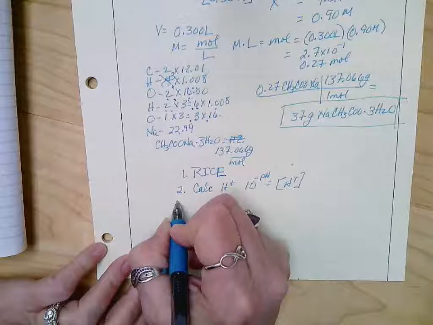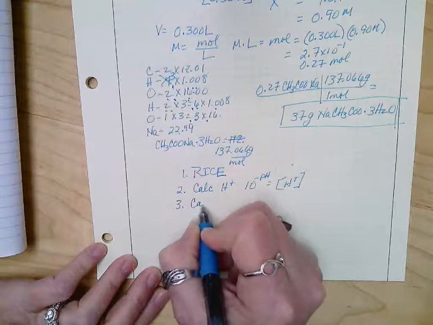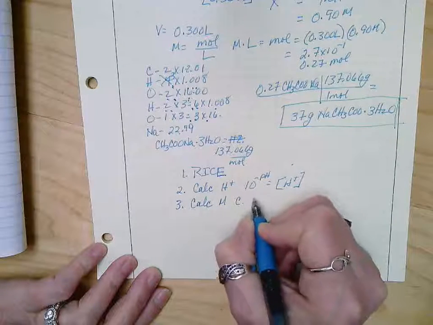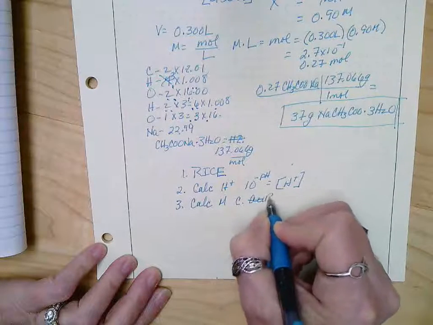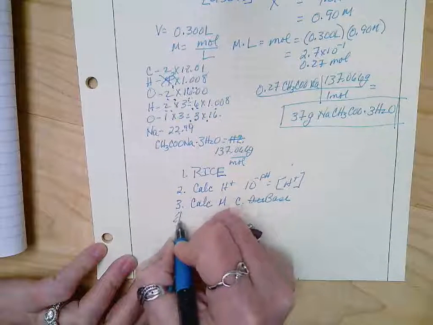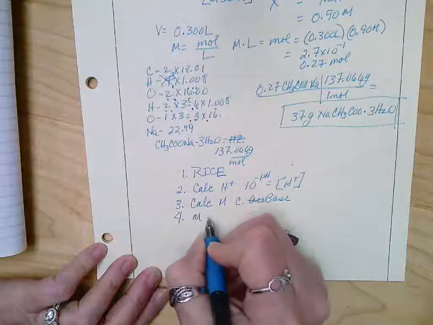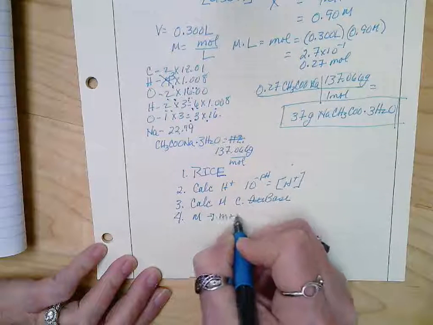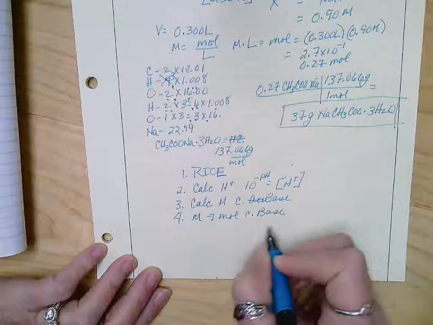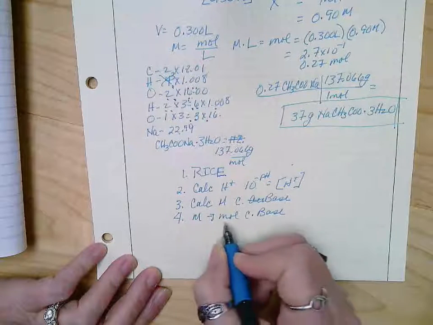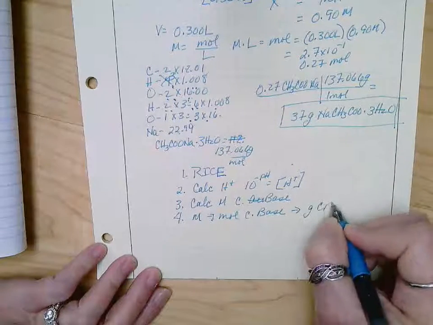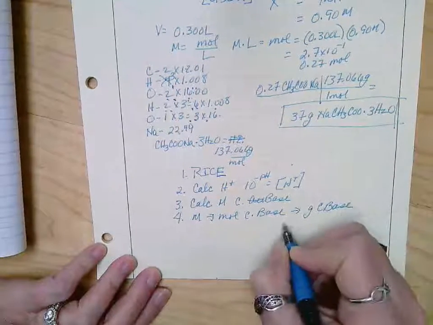Then we will calculate the molarity of the conjugate, in this case the conjugate base because we had an acid. Then after we calculate the molarity, we're going to go from molarity into moles of that conjugate base. After we get to the moles, we're going to go to grams of that conjugate base, and to do that, we use the molar mass.